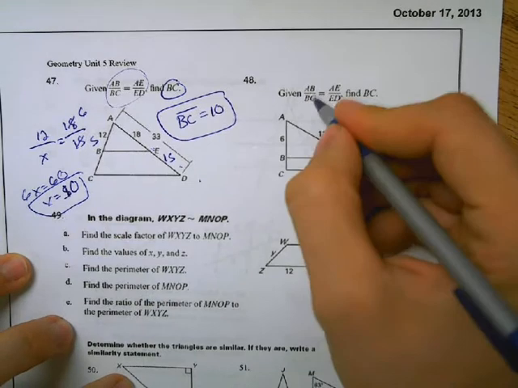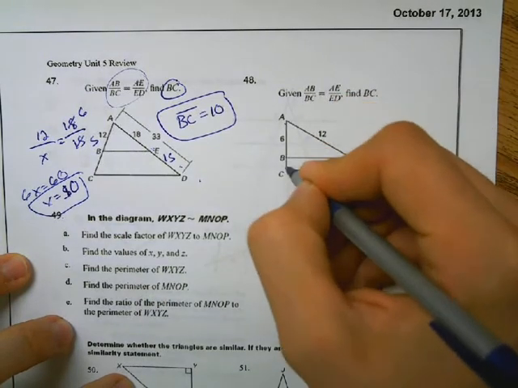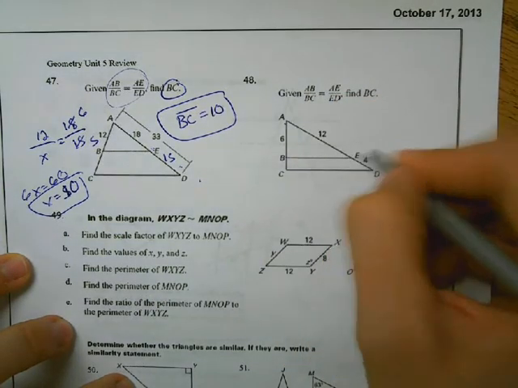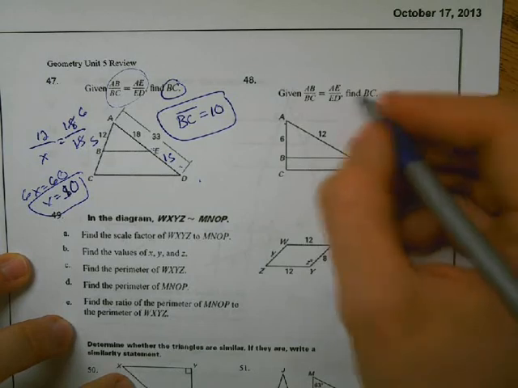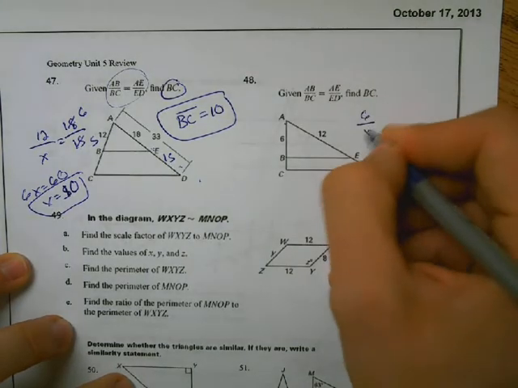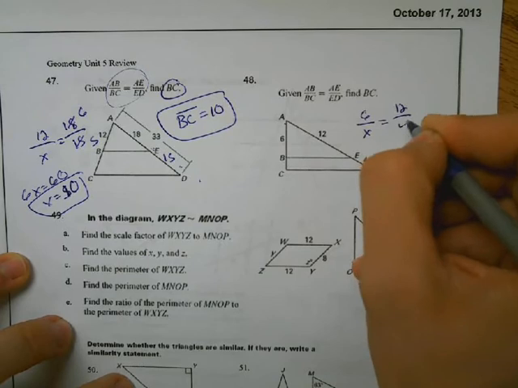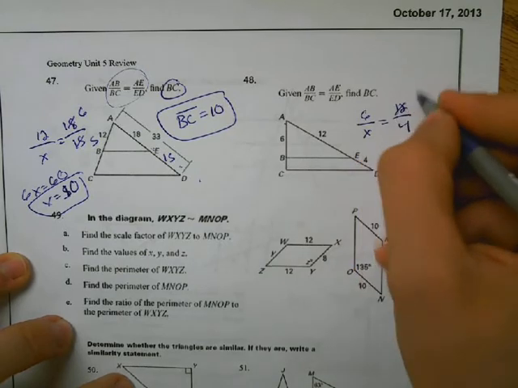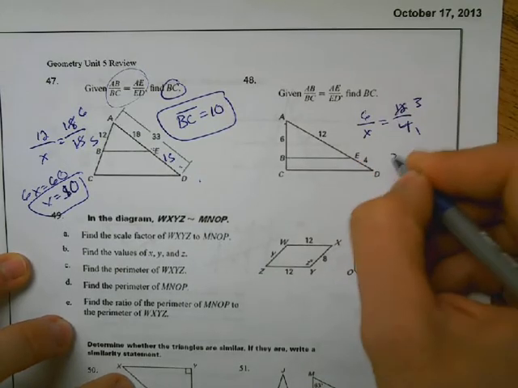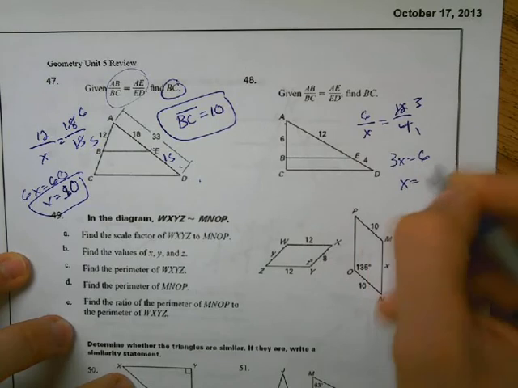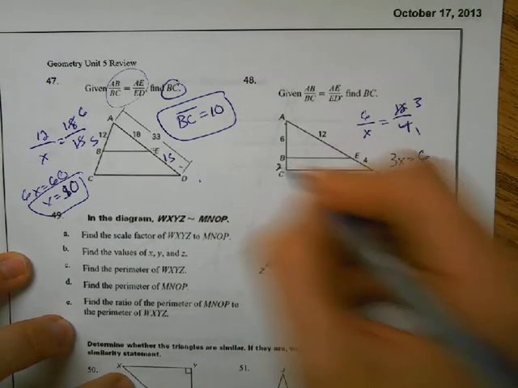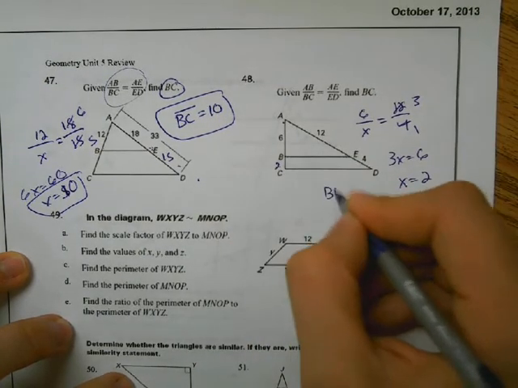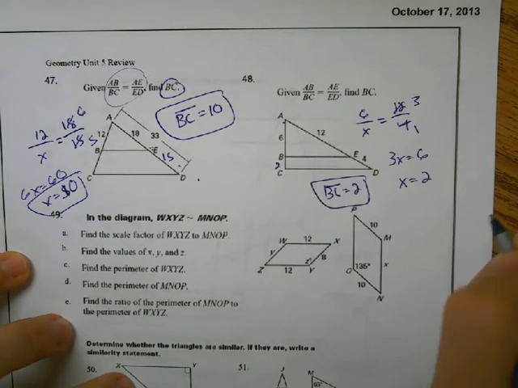On this one, given that AB is to BC just like AE is to ED, find BC. So I've got 6 over x is equal to 12 over 4. Again, you can reduce right now. This is a 3, this is a 1. 3x is equal to 6. So x is equal to 2. So again, BC is equal to 2 will be our final answer.